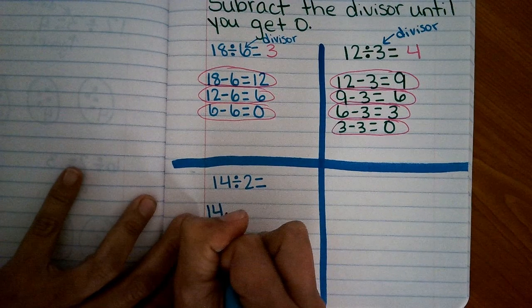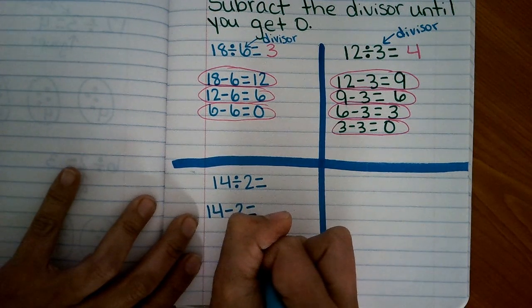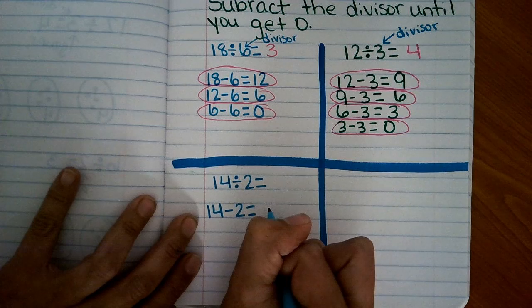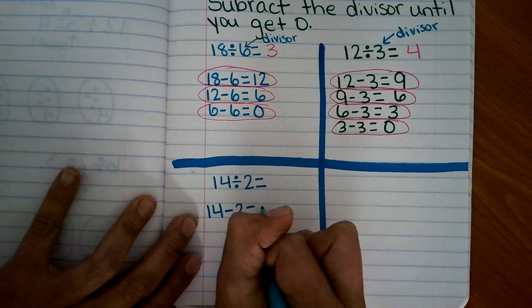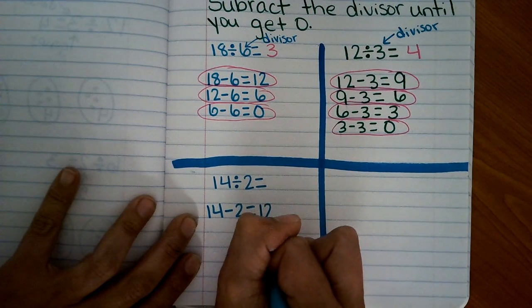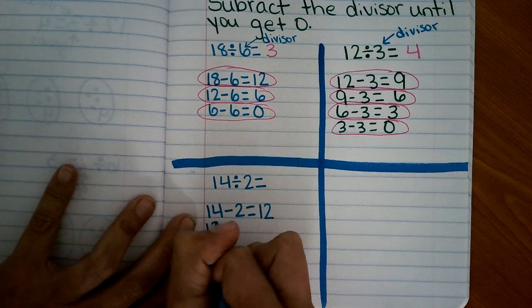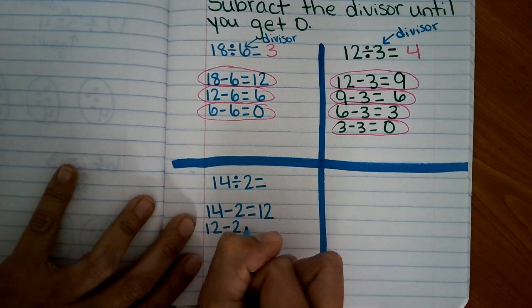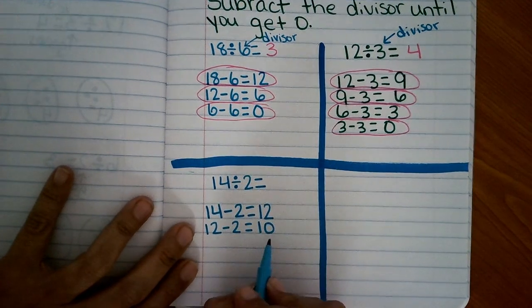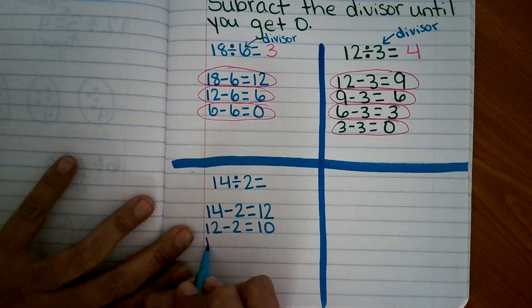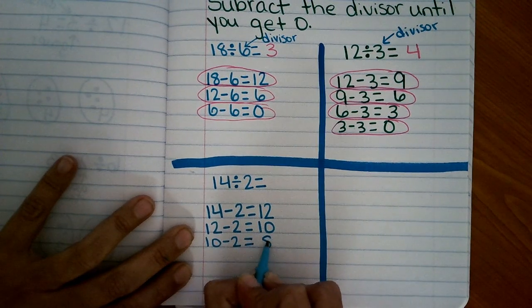14 minus 2, I'm subtracting that 2, equals 12. And then I take this answer, 12 minus 2 equals 10. 10 minus 2 equals 8.